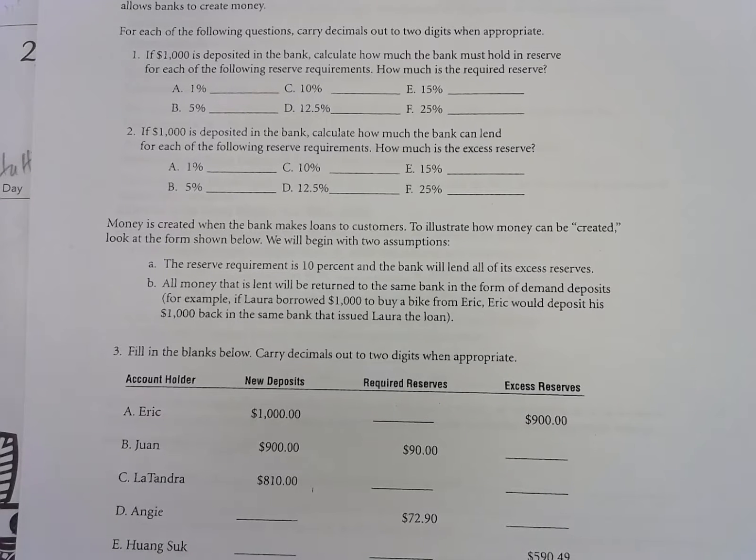This handout is reserve requirements and the multiplier. You can take some time to read this if you need to. Hopefully you've already watched the notes over how we increase the money supply through bank deposits.